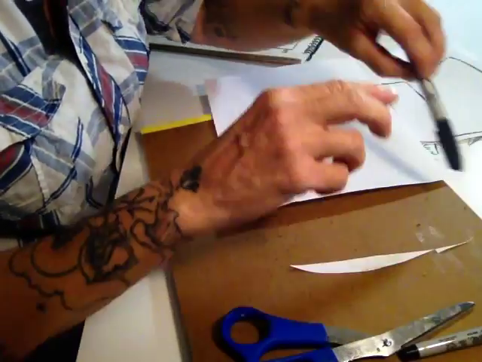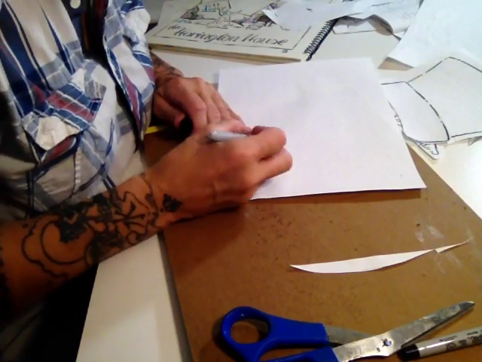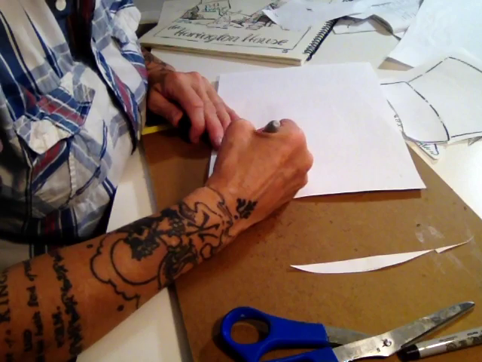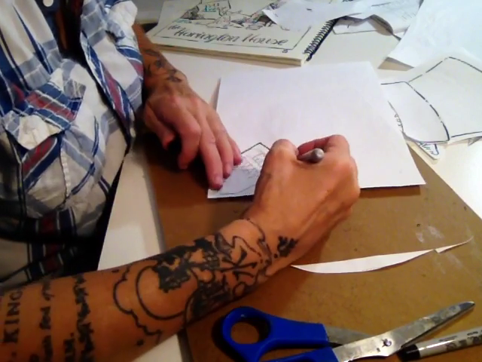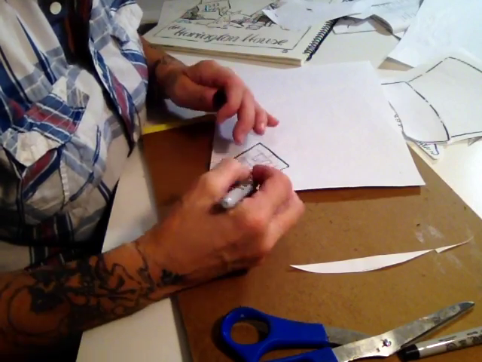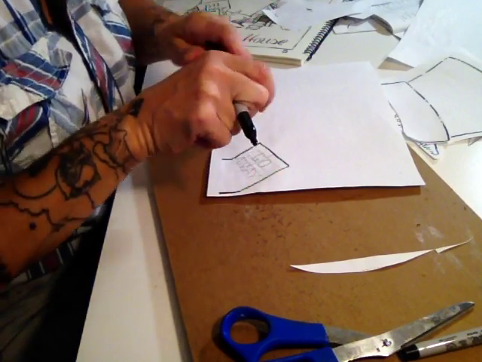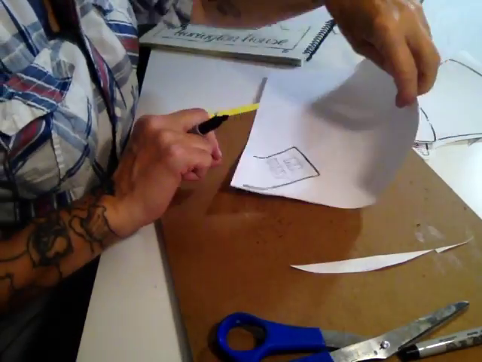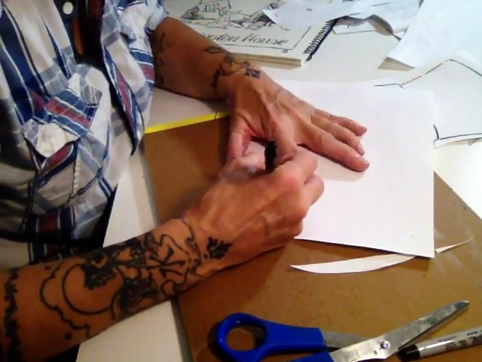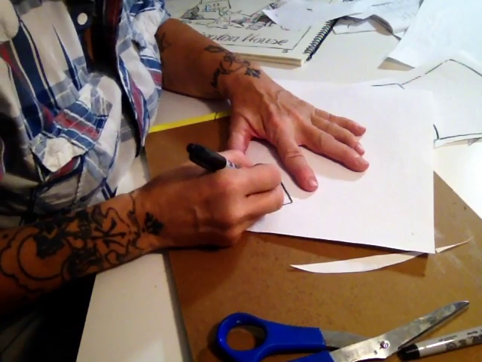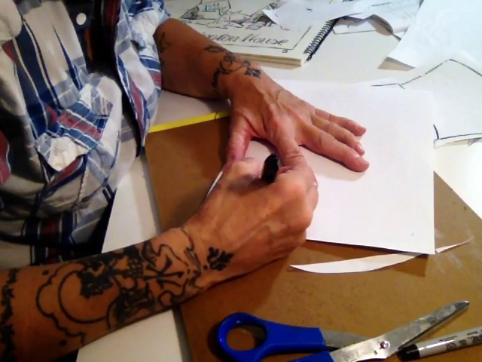Let's grab our big fat pen again. I'm going to draw the outside of the paper. Now I'm going to draw my letters. One day we'll talk about how I draw my letters, but tonight we're just going to do.